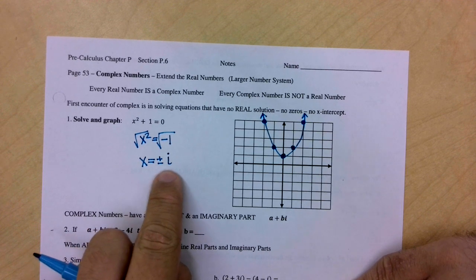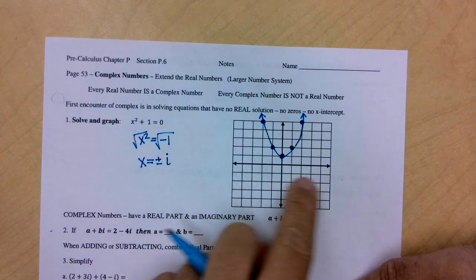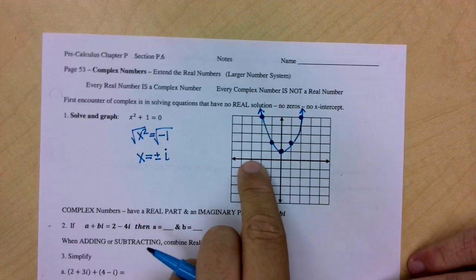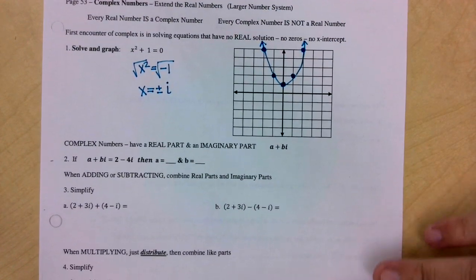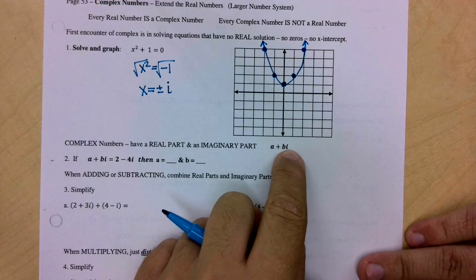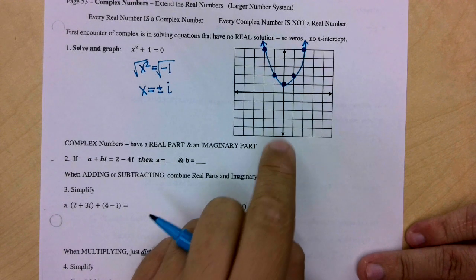We see that if algebraically we were to solve for it, we don't actually get a number that we can graph. This is where the imaginary numbers are coming from and why we're going to get answers that aren't real for some parabolas. So complex numbers have two parts. They have the real part and the imaginary part: a part that has an actual number and a part that has a section with i. They've got the two different parts here.